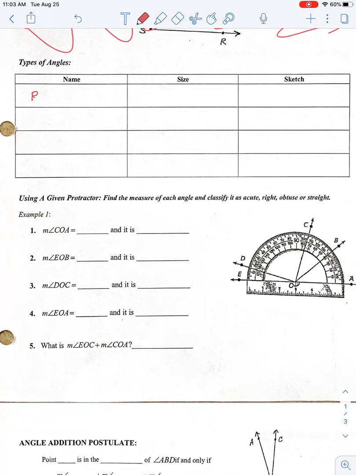The first type of angle we have is called a right angle. Right angles are 90 degrees, okay? And they look something like this. With right angles, we even put this little baby box in the corner to signify it is a right angle.